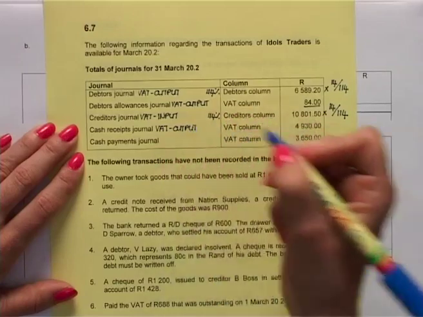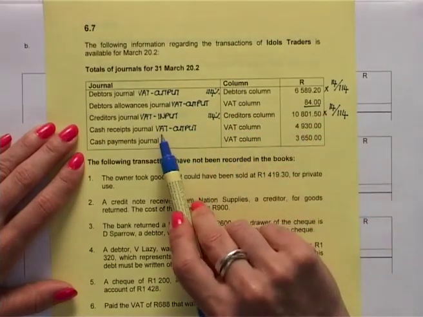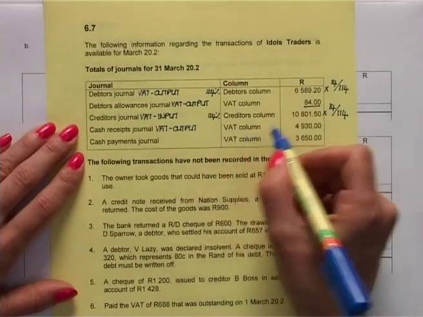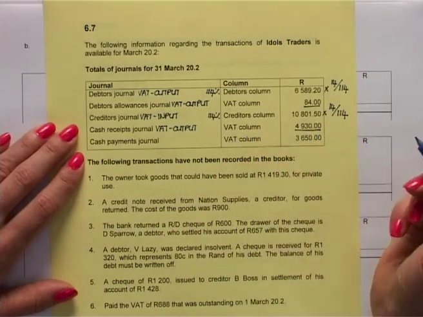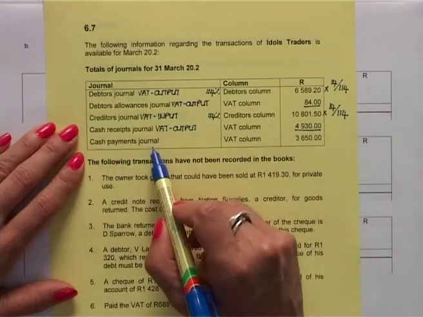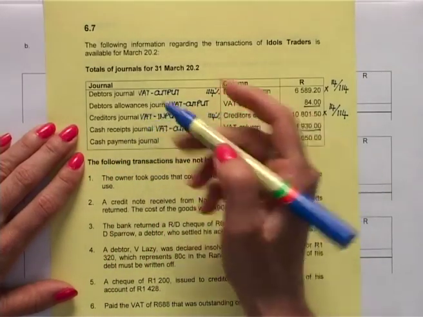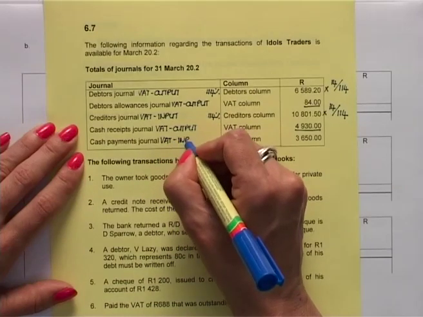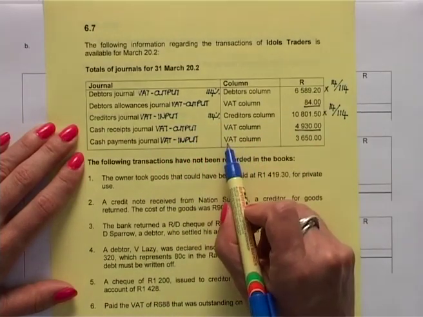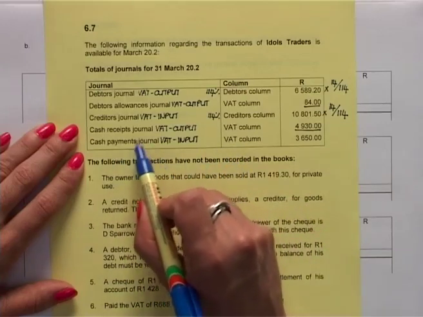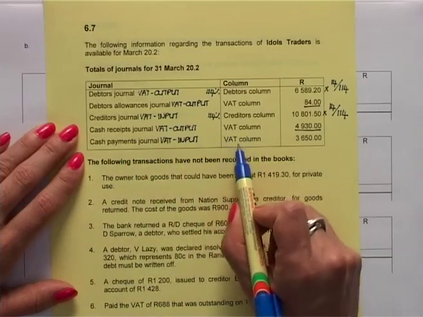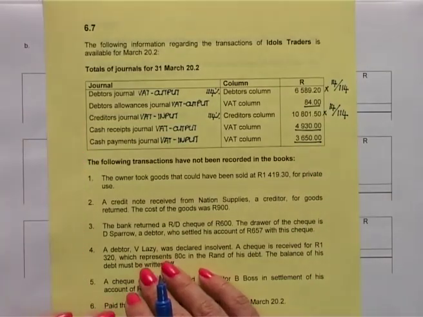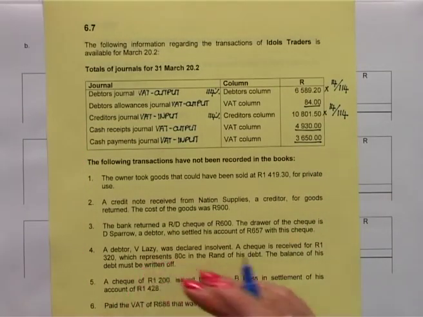So we'll have to create a liability for the VAT part that we are supposed to pay over to SARS. They give us the VAT column, so we can just use the 4,930. And for cash payments, which is the opposite of a receipt, this will result in an entry in the VAT input account. And where applicable on the cash payments transactions, they've already calculated the VAT for us in the VAT column, so we can just use the 3,650 that was provided.